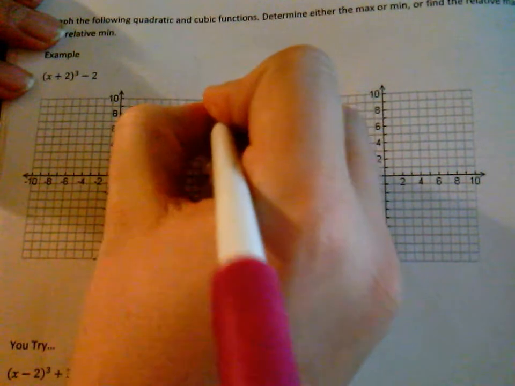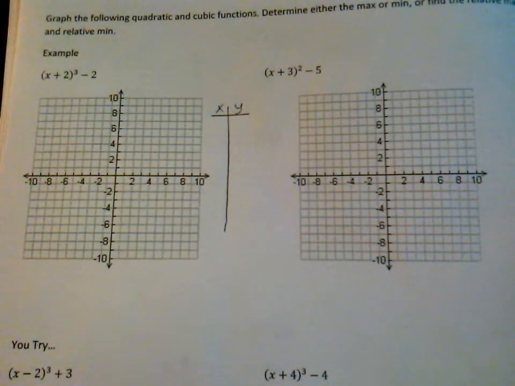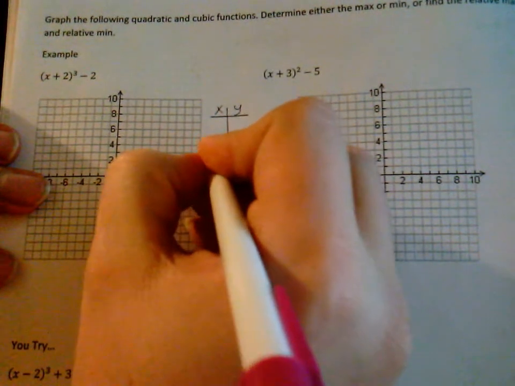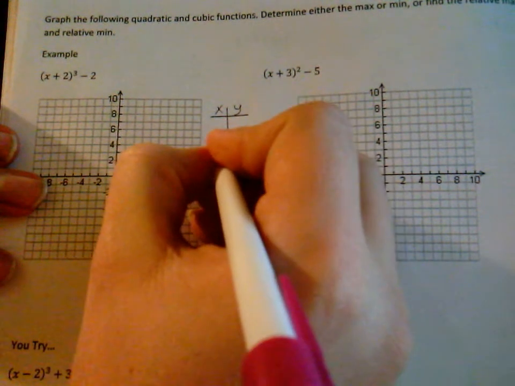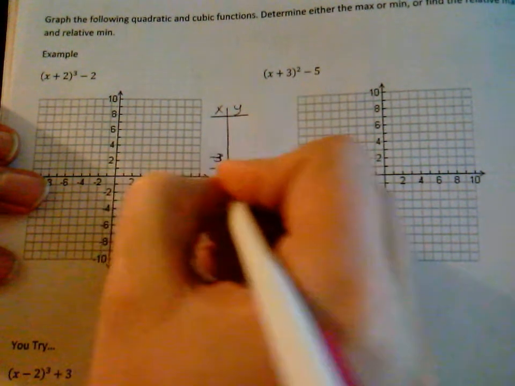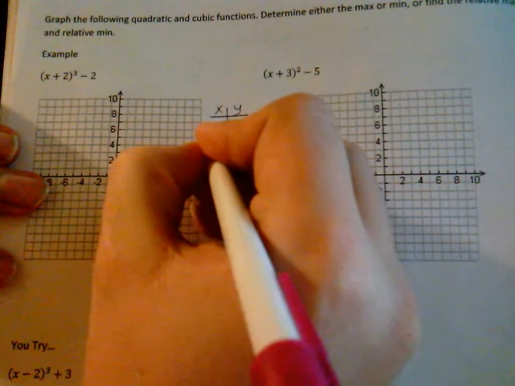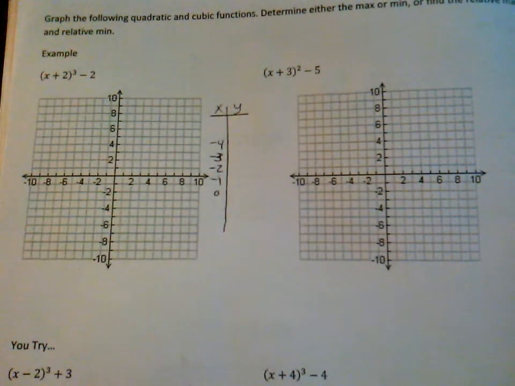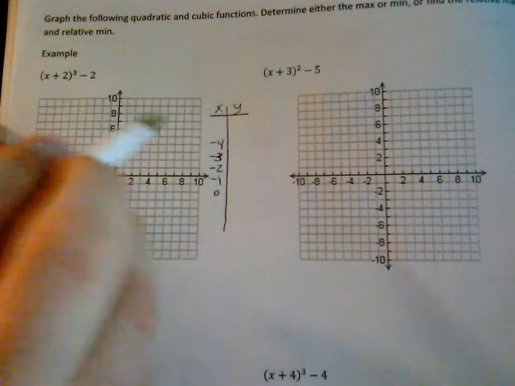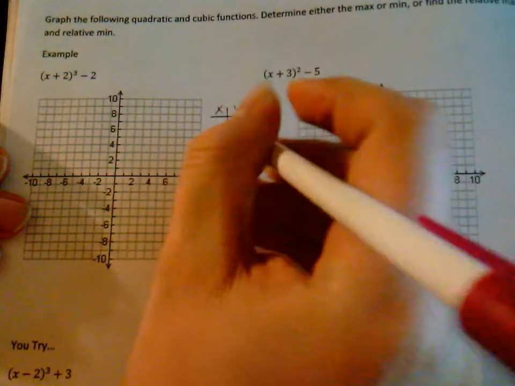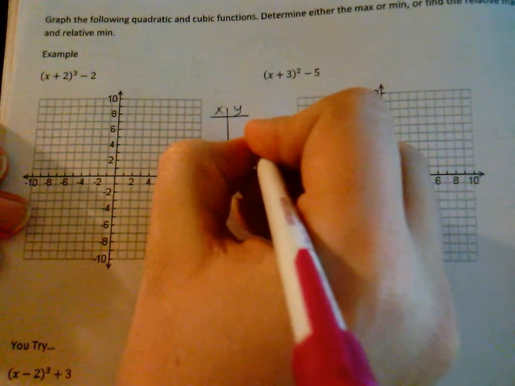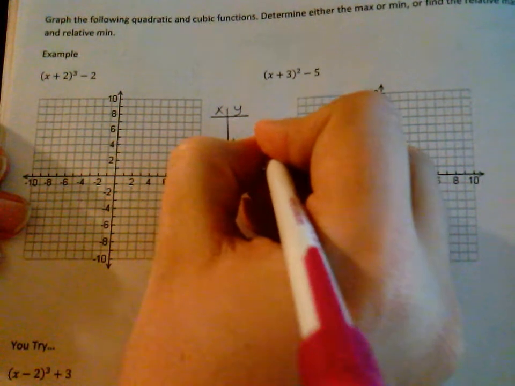It's going to be x, y. My h is -2, so I'm going to start at -2. Go one above, or this should be -3, -1, or 2 above, 2 below. Okay. Just going to plug these in. So this -4 goes into here. So it's going to become -4 plus 2 cubed minus 2.